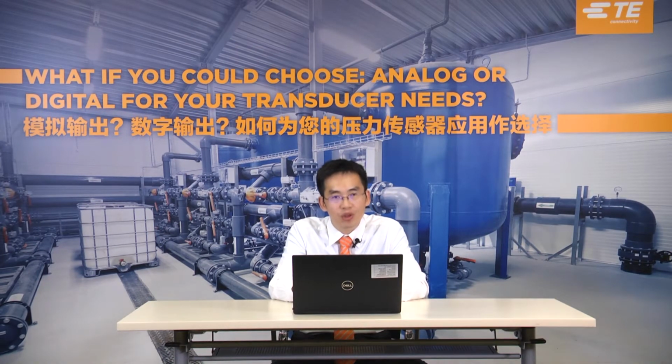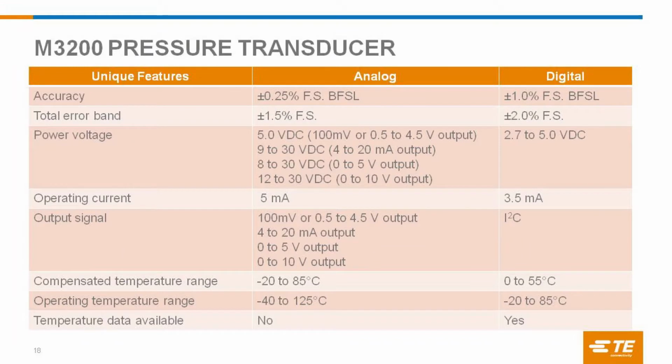We see some unique features between the analog M3200 and digital M3200. For example, for analog M3200, we provide 4 to 20 milliamp output, 0 to 5 volt or millivolt output, and 0.5 to 4.5 standard voltage output. For the digital sensor, it's only I2C output with pressure and temperature. And also the compensation temperature range is different from analog to digital. Analog M3200 has a wider compensation and operating temperature.